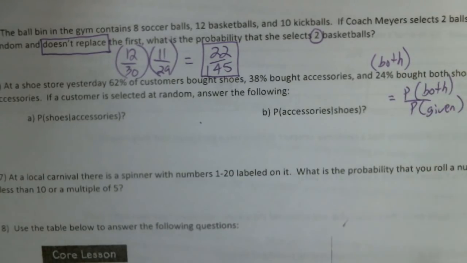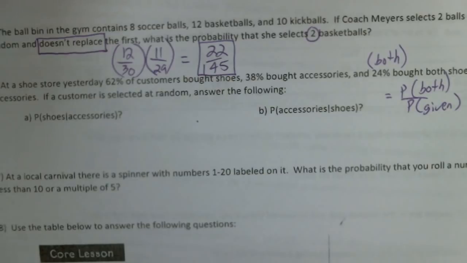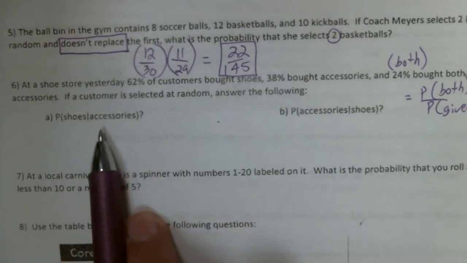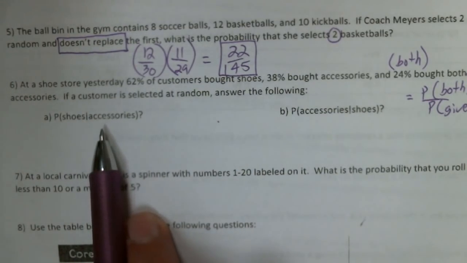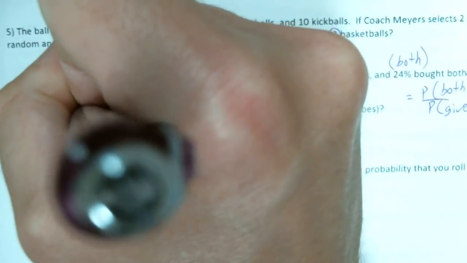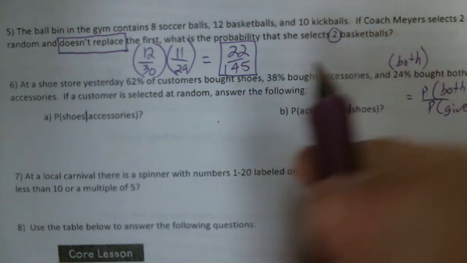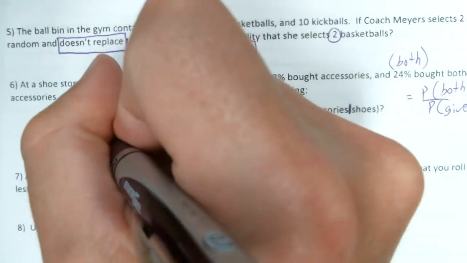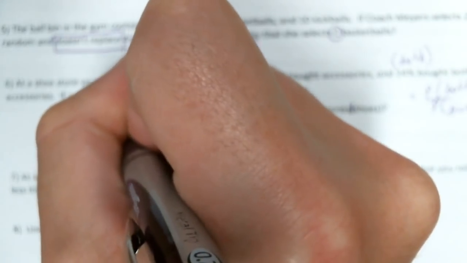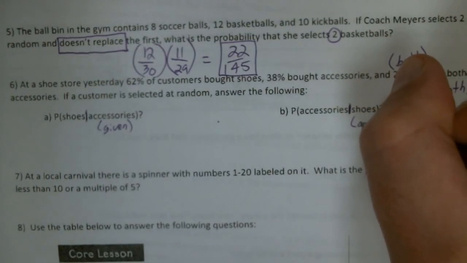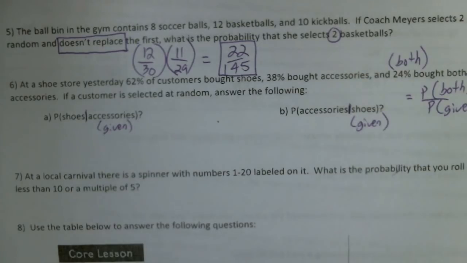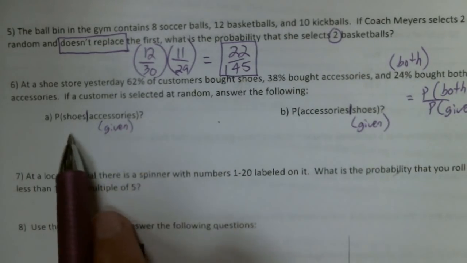Go back and look in your notes if you can't remember that. Now we've got our conditional probability notation. Remember, guys, whatever comes after the bar, that is your given. So physically write that word down on your test: given.